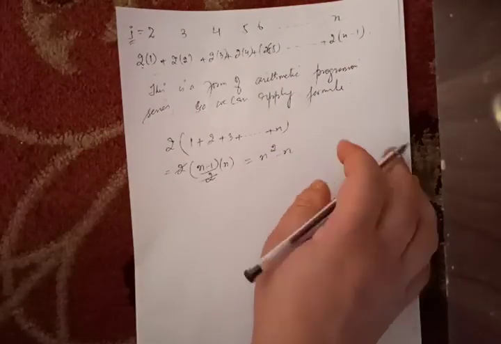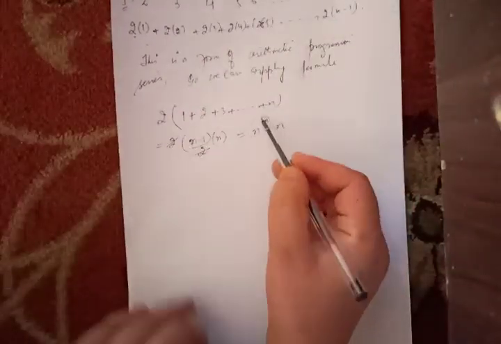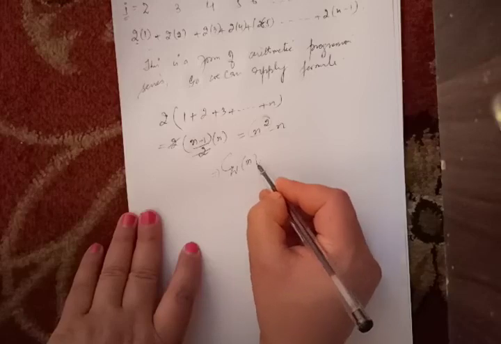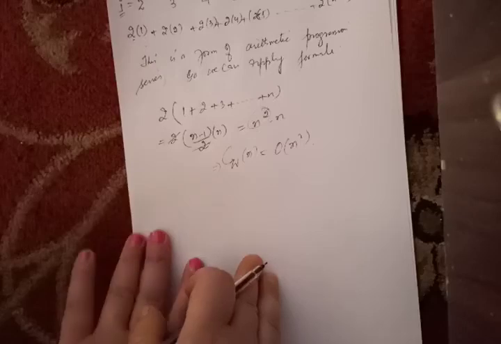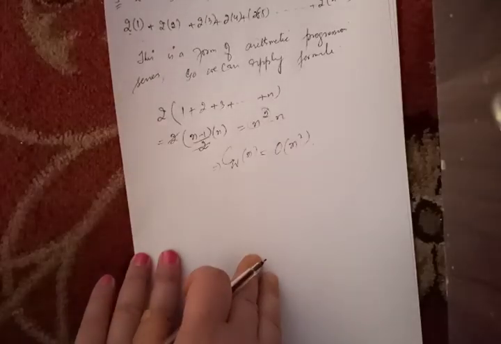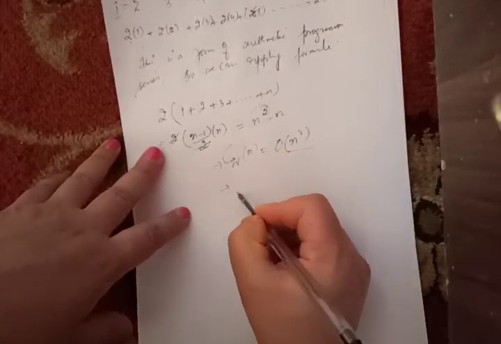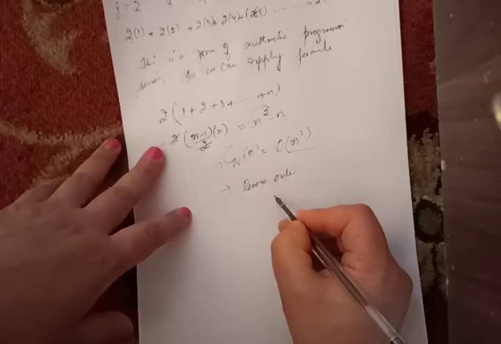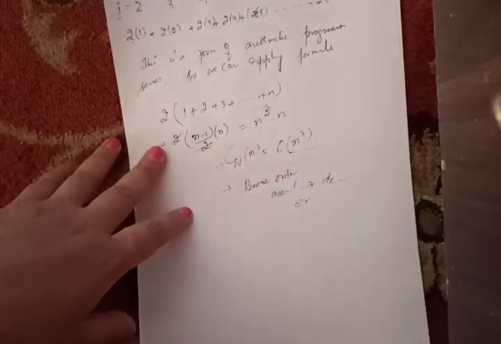Whenever we talk about time complexities, out of these two terms the dominating term is n square. So we can say the worst case time complexity of insertion sort on n input size is big O of n square. Usually the worst case happens when the list is in reverse order, like if your list is in ascending order and you have to sort it in descending order, or vice versa.